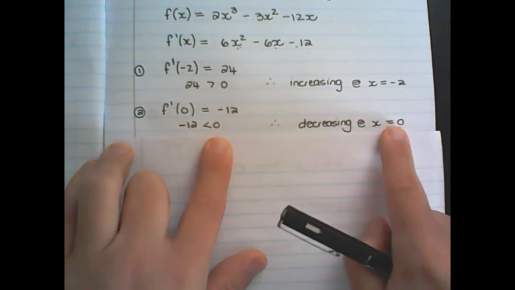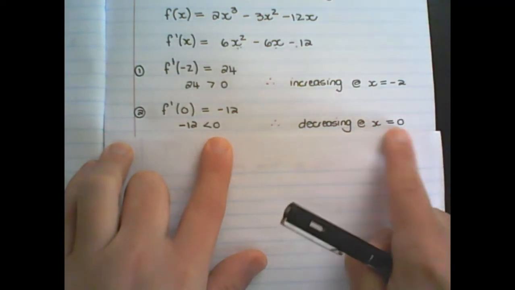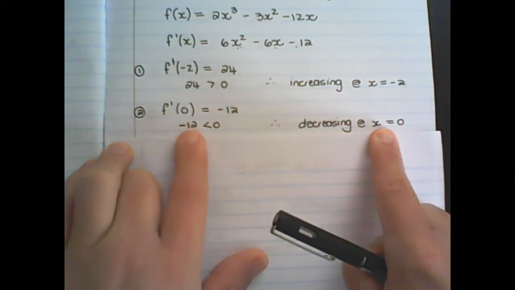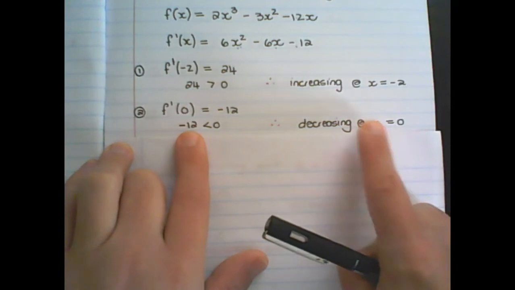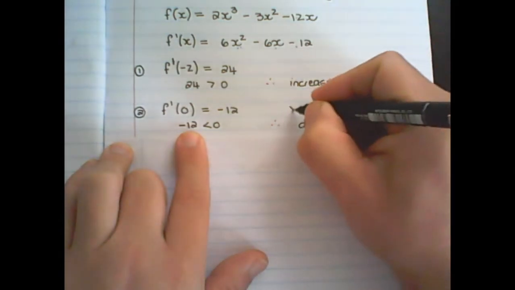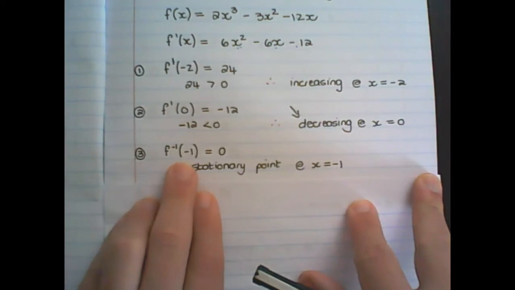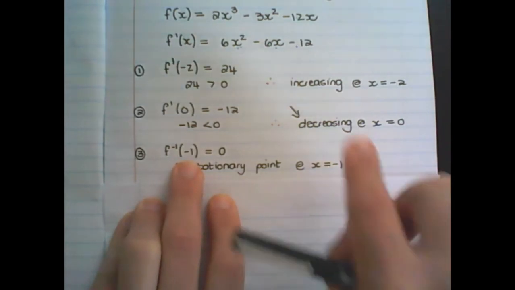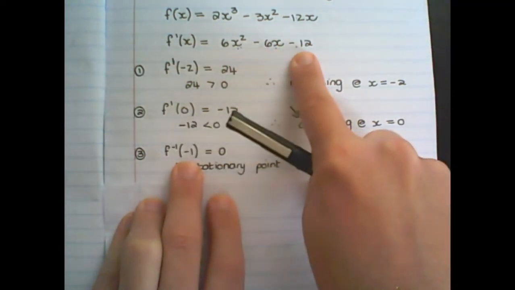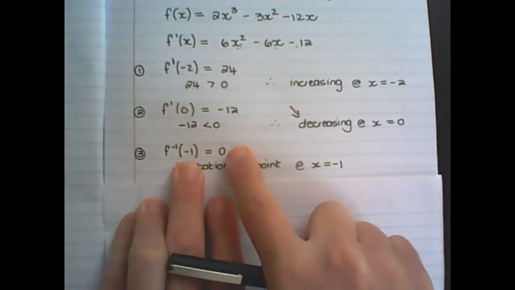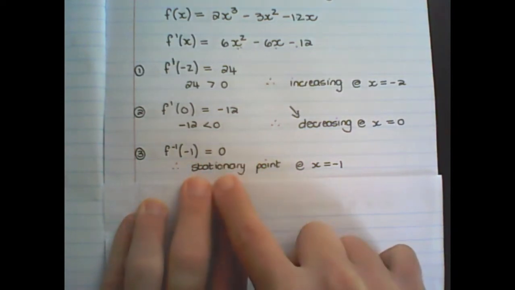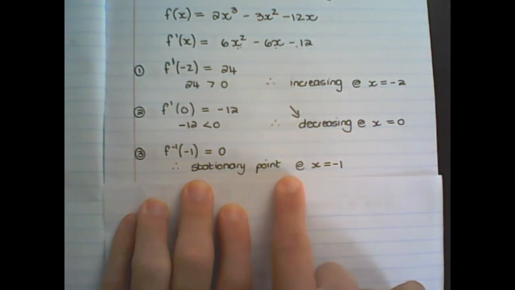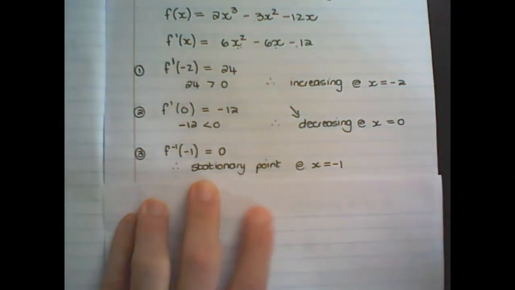So this value is not the gradient value, this is the position of x, and at that position the gradient is -12, which shows me that the graph is going downwards. Our next value for x that we substitute in is -1. When I substitute -1 into the formula for gradient, I get 0. Where the gradient is 0, that is called a stationary point. So there would be a stationary point at x equals -1.